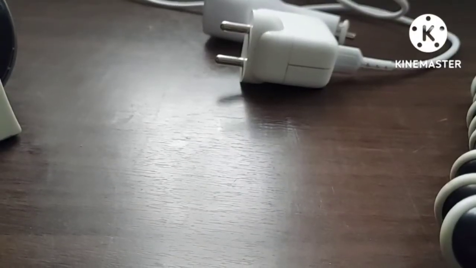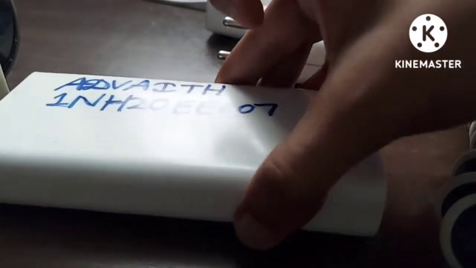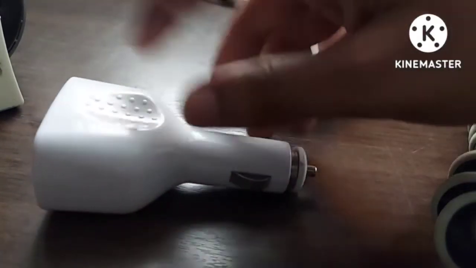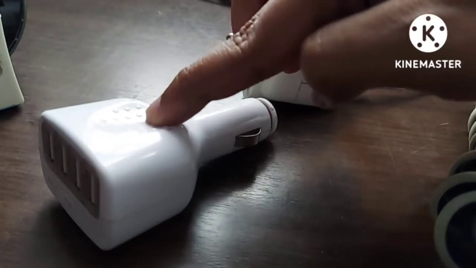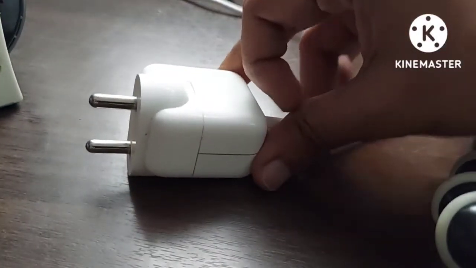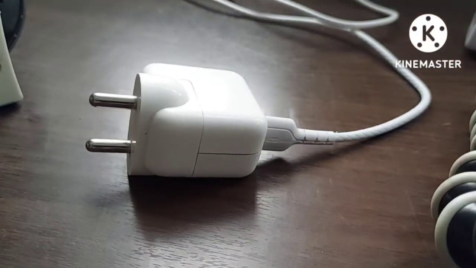Okay, now let me give another example right here. I want to charge this power bank of mine, and this power bank will charge from a 5 volt source by connecting to this micro USB port. Now again I have two options. I can either use this one, which is a DC charger, or I can use this one, which is an AC charger. Now let me test with both of these.